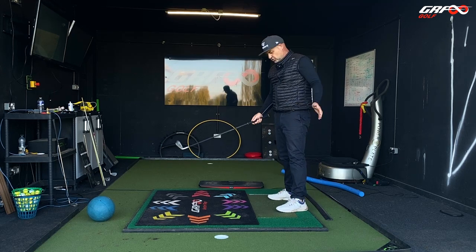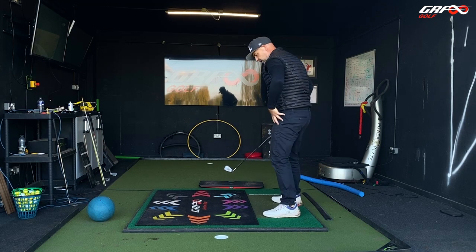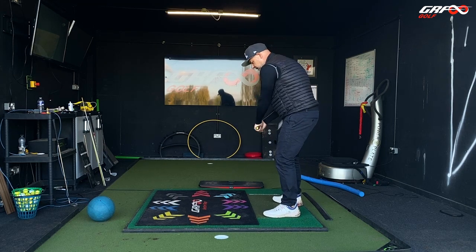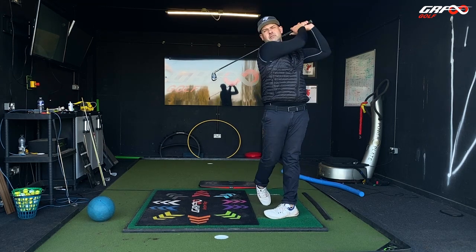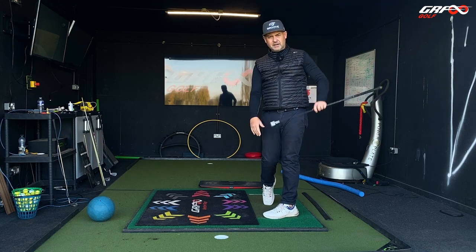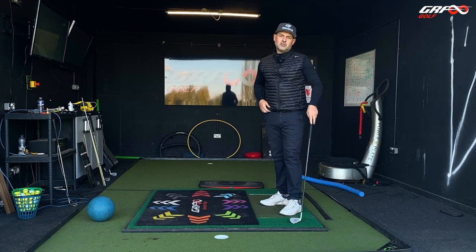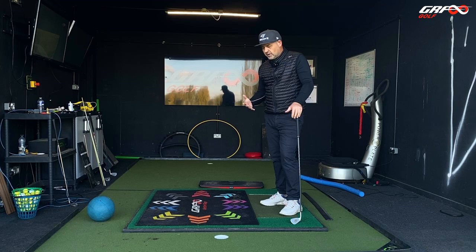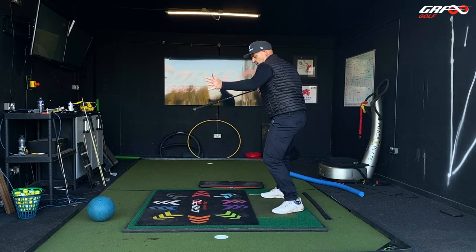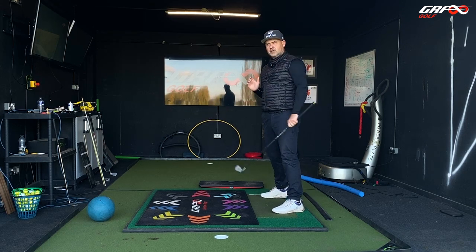No problem. It's just that by moving my feet around this way, moving my hips, body over here, it makes it easier to do. And if I let that golf club rotate, that face rotate, I'm going to get draw shots.